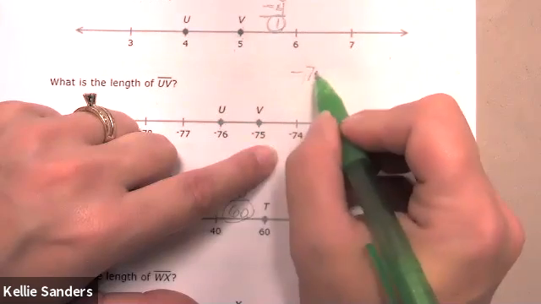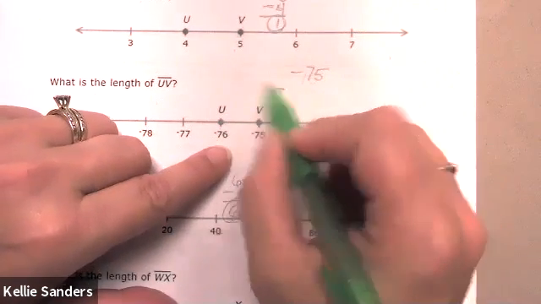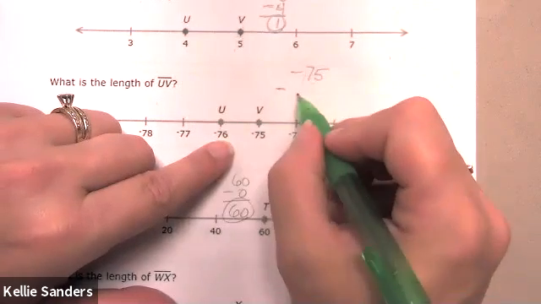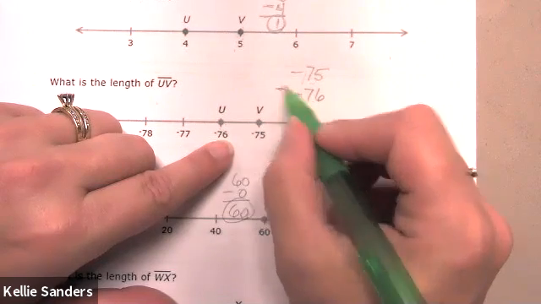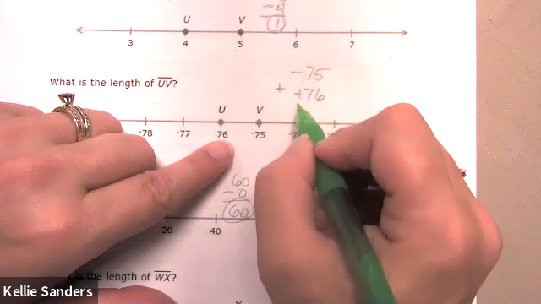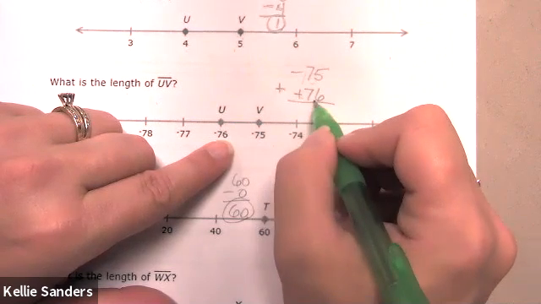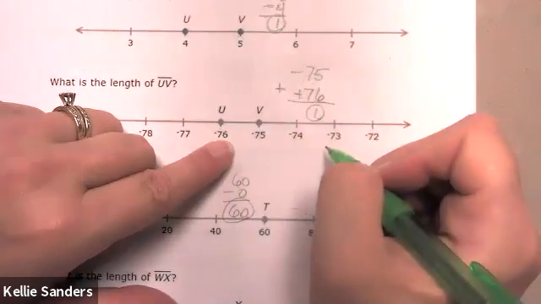Take your bigger number, negative 75, and subtract, always subtract when you're finding length or distance, and then a negative 76. Well, I just put a minus and a minus, or a negative and a negative right next to each other. What happens? They turn into a positive. So this is really saying 76 minus 75, which would be 1.